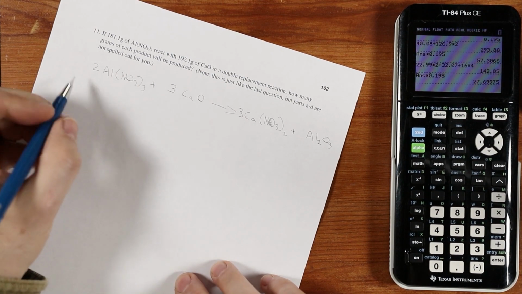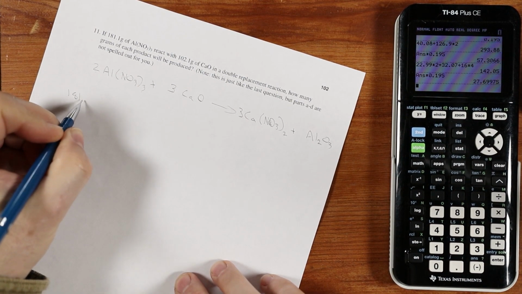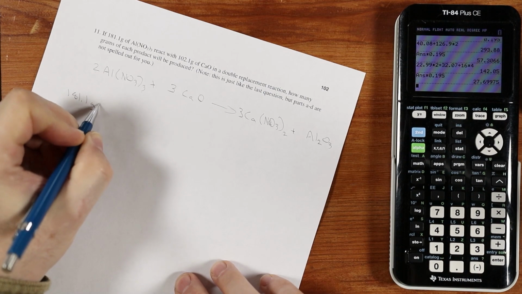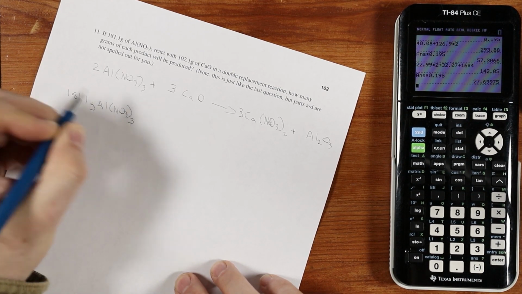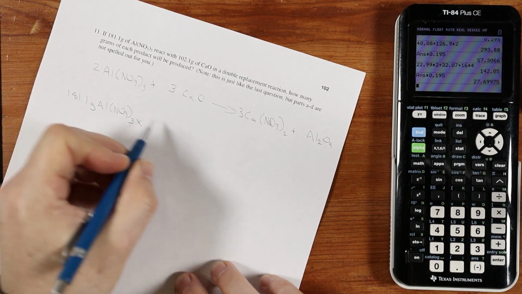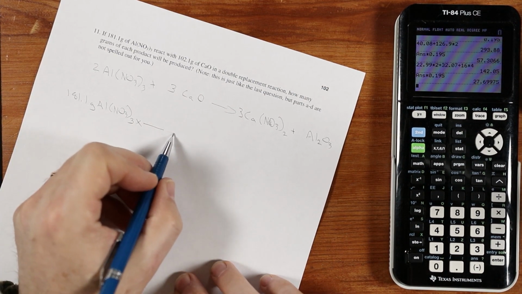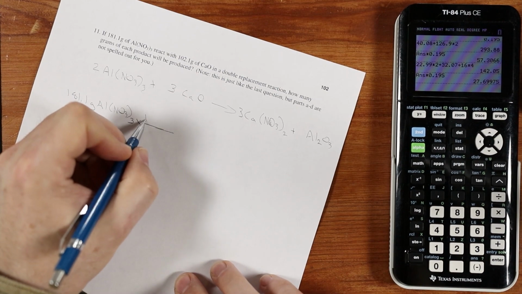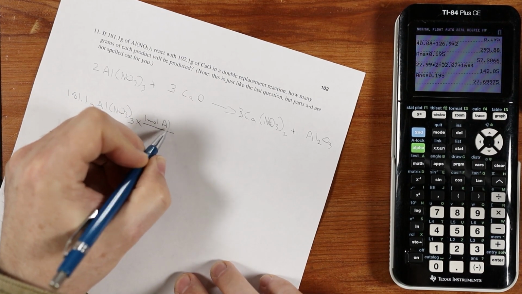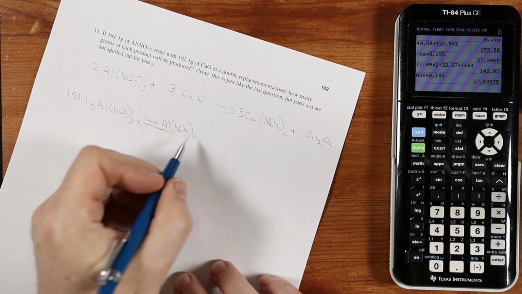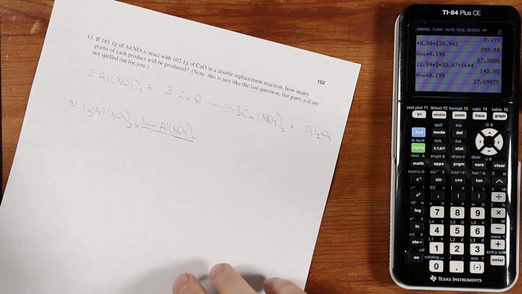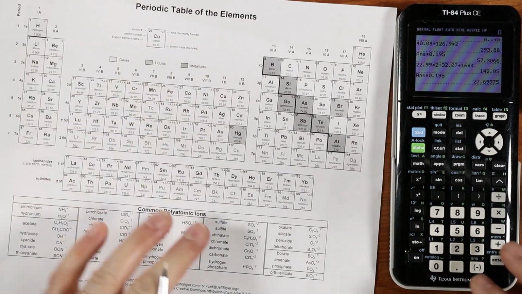All right, now I have 181.1 grams of Al(NO3)3. I need to convert it to moles, right? 1 mole of Al(NO3)3. Let's find out how much that weighs.